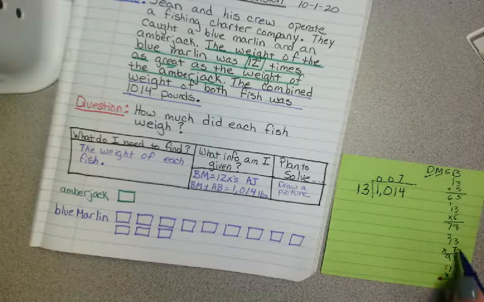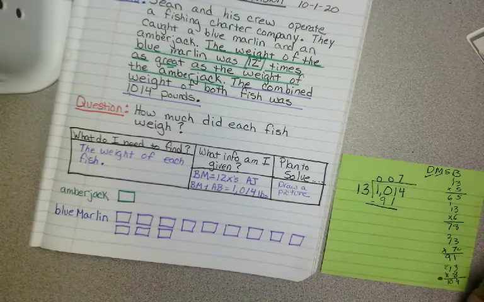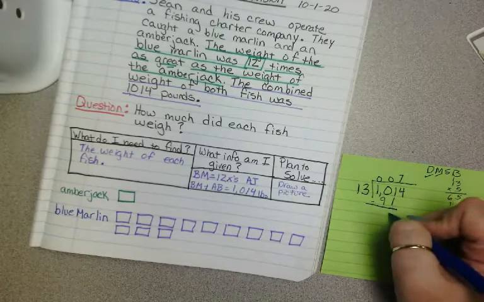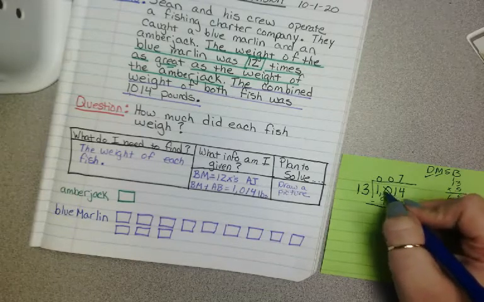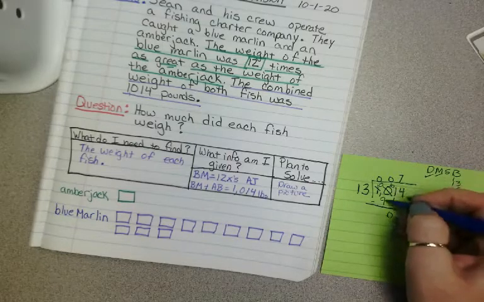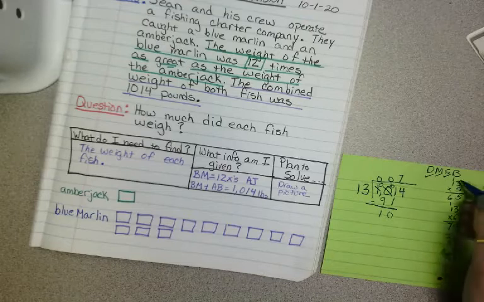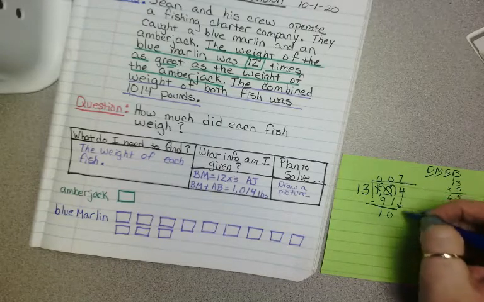So I've done my division. I'm going to multiply. I already kind of did that over here. So I know that 7 times 13 is 91. And I'm going to do some subtraction. Okay, 1 minus 1 is 0. Now I've got to do a little regrouping here, but that's not a big deal. We know how to do that. 10 minus 9 is 1. Did my subtraction. Now I'm going to bring down the 4.